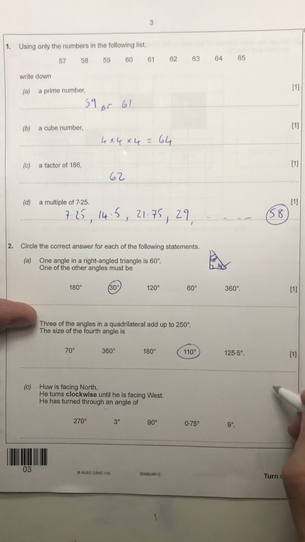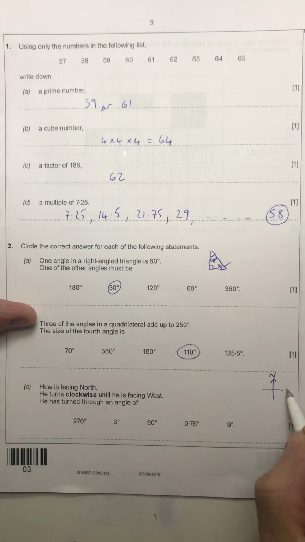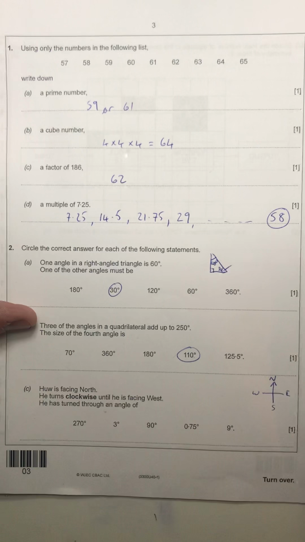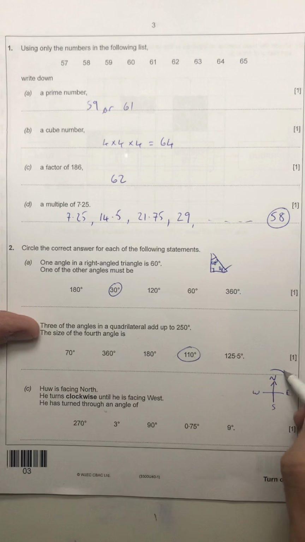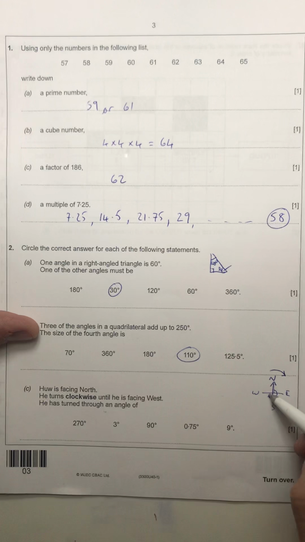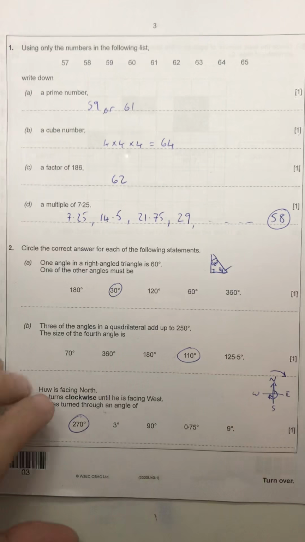He was facing north, so we always take north to be up the page, and then we've got never eat shredded wheat. Okay, he turns clockwise until he is facing west. So clockwise means the same direction that a clock is moving in. So he's going to move from there around until he's facing west. What angle has he turned through? Well, he's gone through 90 plus another 90 plus another 90, which is 270 degrees.